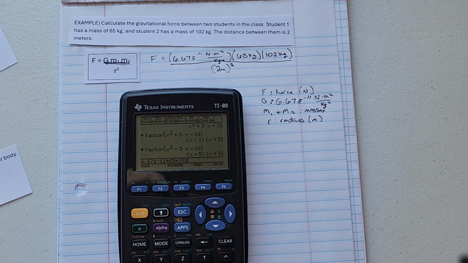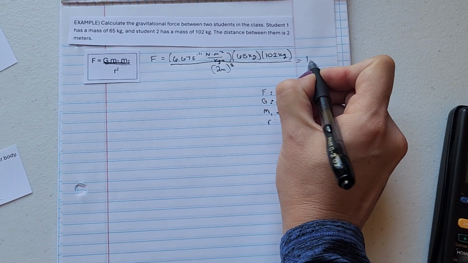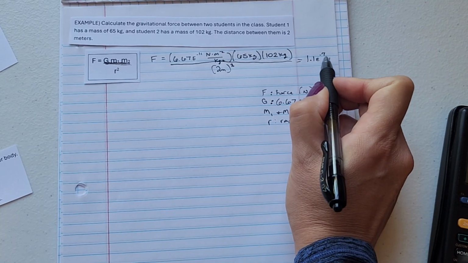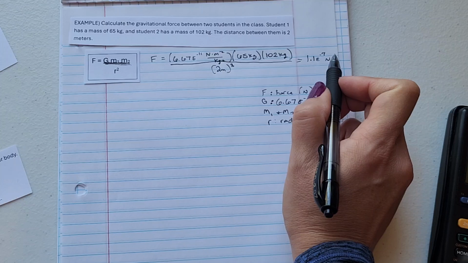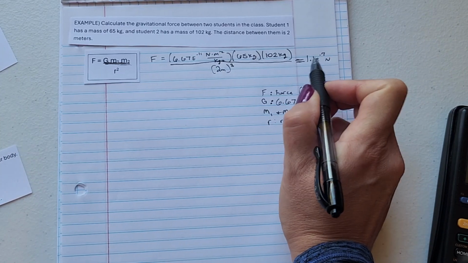I'm going to calculate my numerator first. I'm getting 4.4 E negative 7, and then I'm going to divide by 2 squared. And we get 1.1 E negative 7 newtons. So you can see that that is a very, very small number, and that's why you won't experience much of a gravitational force as you would like to actually say that this actually occurs, but it does occur.